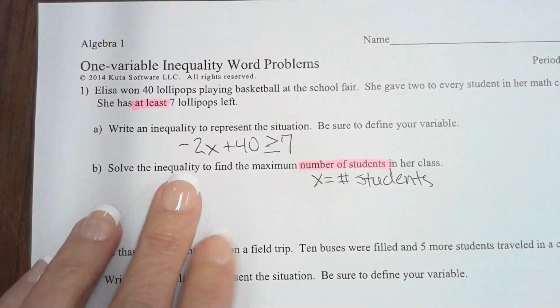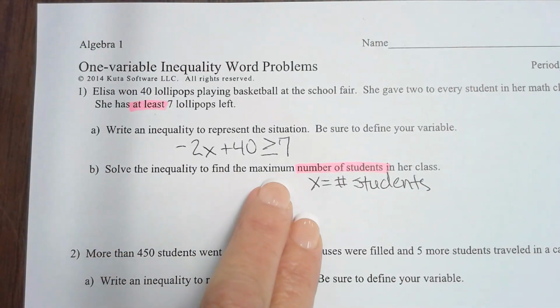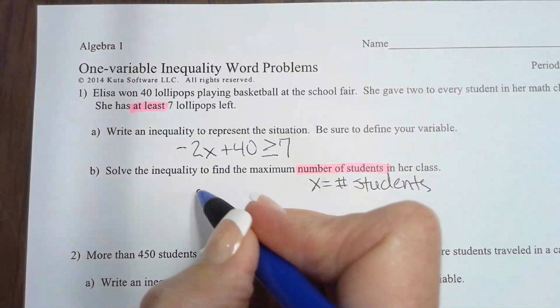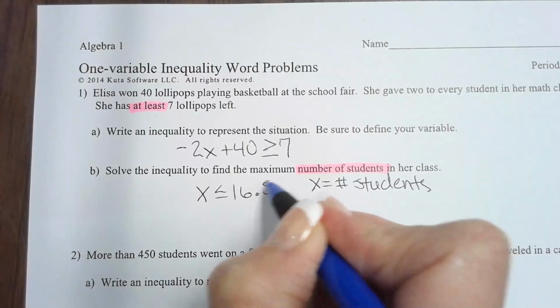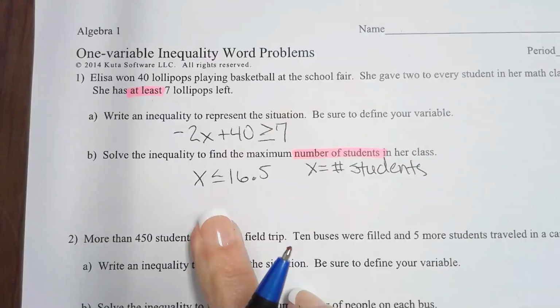Number 1, letter B says, when you solve the inequality, find the maximum number of students in the class. So the answer to the inequality, we're going to assume is correct, is this one. What is the maximum number of students in the class?